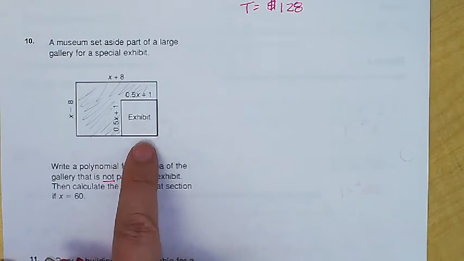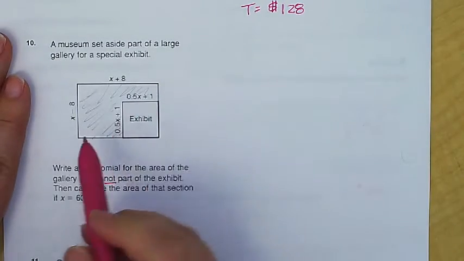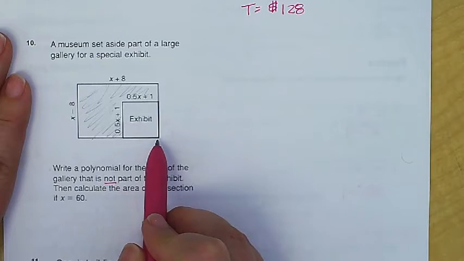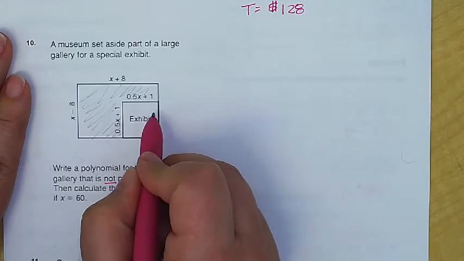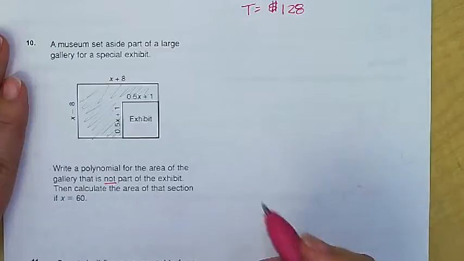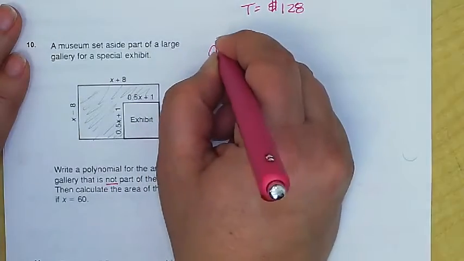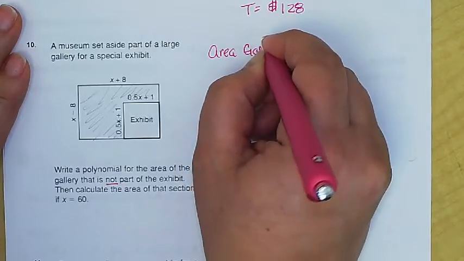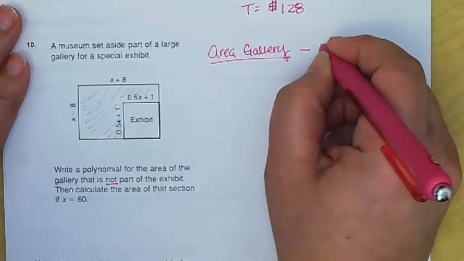So we already did one of these a couple days ago. When we have an irregular shape, the easiest plan is to find the area of the larger, easier shape, find the area of the part you want to omit, and subtract those, right? So essentially we're going to do the area of the gallery minus the exhibit area.